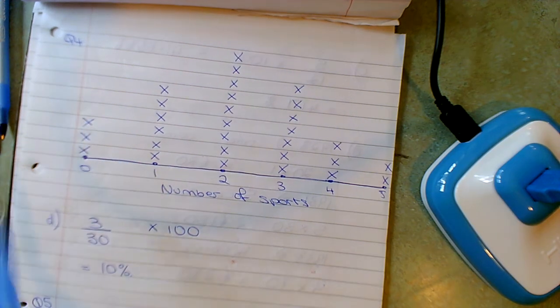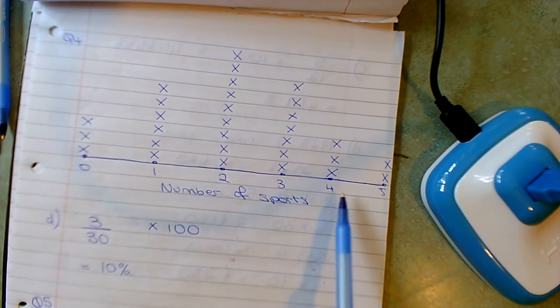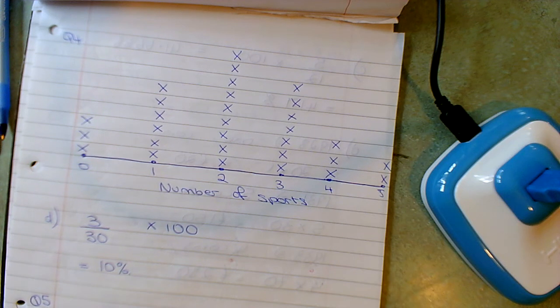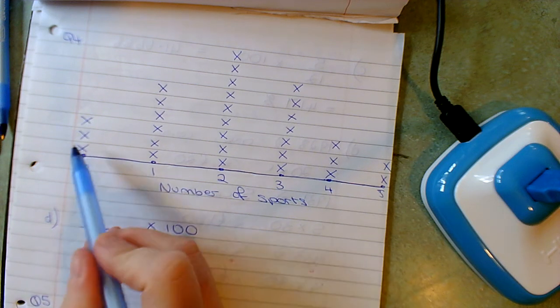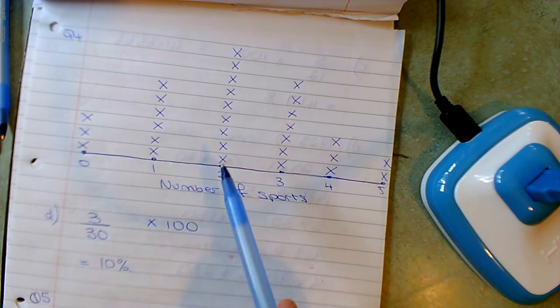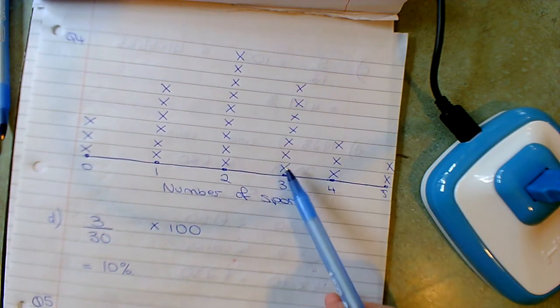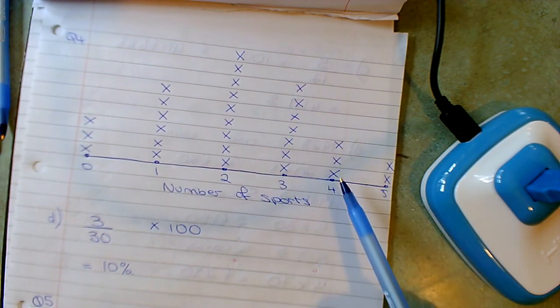My frequency is always up along here. So the number of sports goes from 0 to 5, 0, 1, 2, 3, 4, 5. So there was 3 that had 0, so I put 3 X's. Then I had 6 that had 1 sport, so I put 6 X's. I had 9 that had 2 sports, so I put 9 X's. I had 7 that had 3 sports, so I put 7 X's. And I had 3 that had 4, so I put them there. And then I had 2 that had 5 sports, so I put 2 X's at 5.